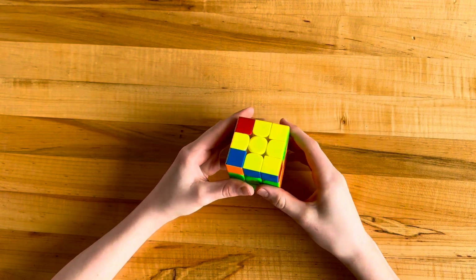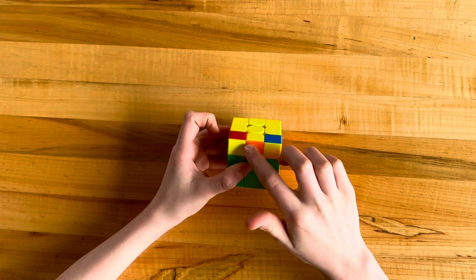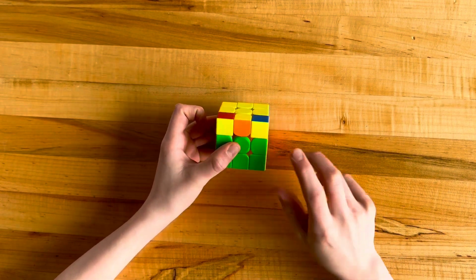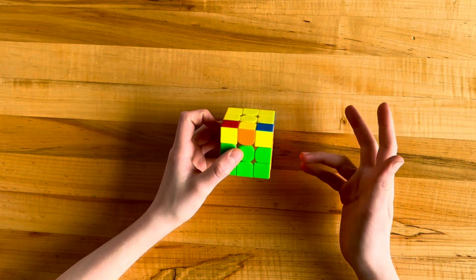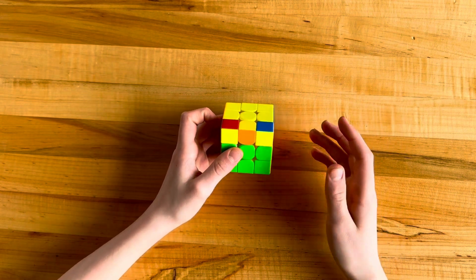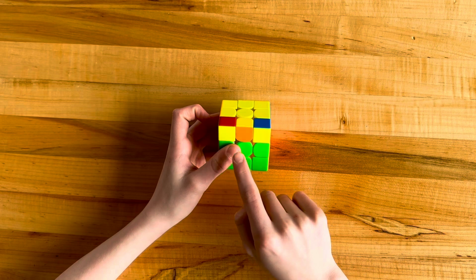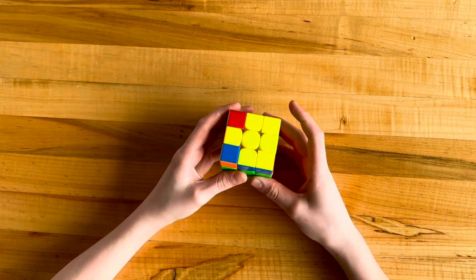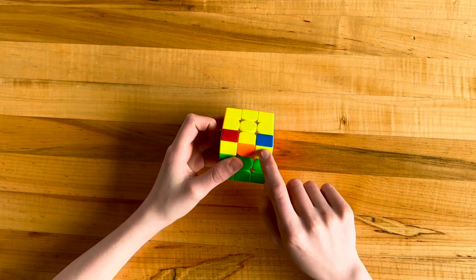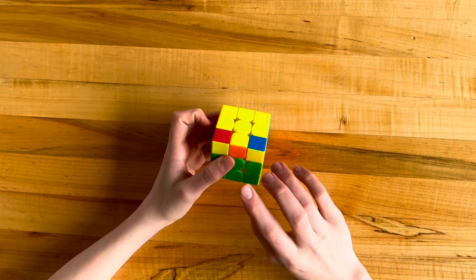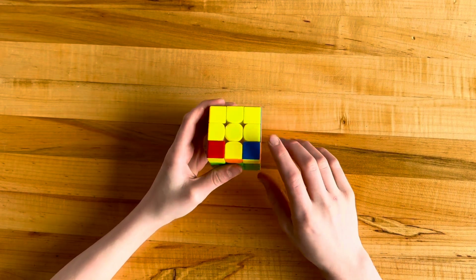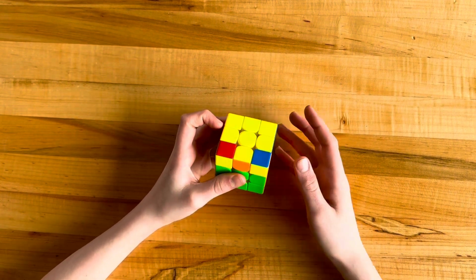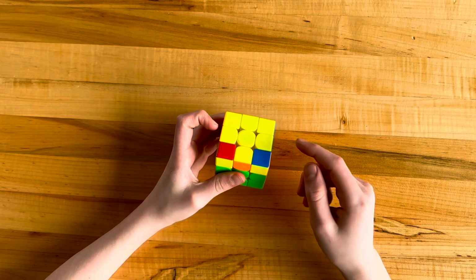The cross is solved. But then if you actually look at the front, where these two are not solved, there are two, we call them headlights, because if you look at a car's headlights, it looks like there are two beams of light shining at you. And that's kind of what this looks like too. So when you do this case, it's called the U case. And this is another pair that you want to learn with the T case that I just showed you.